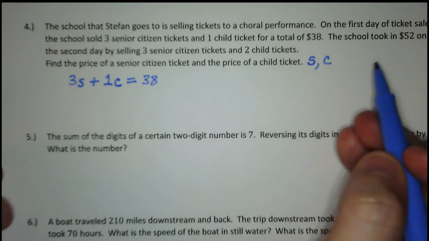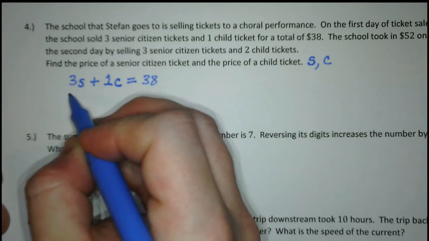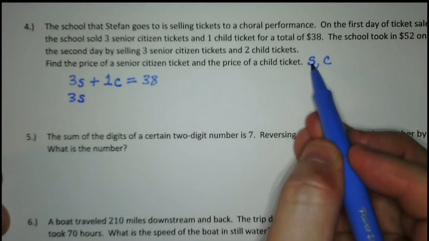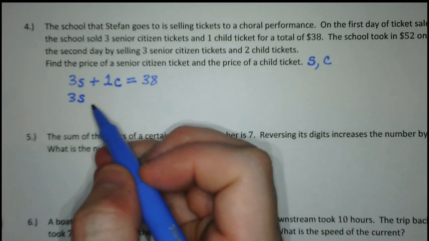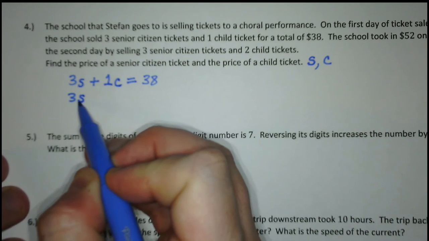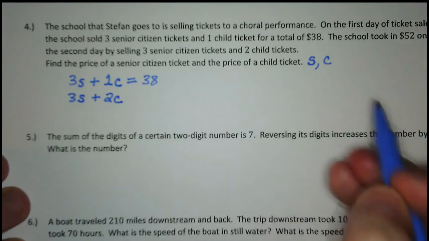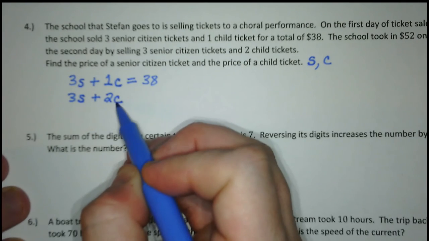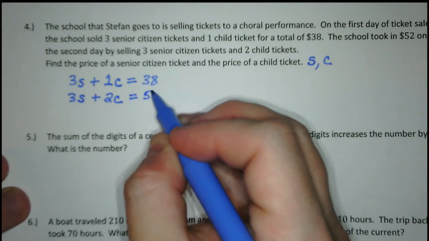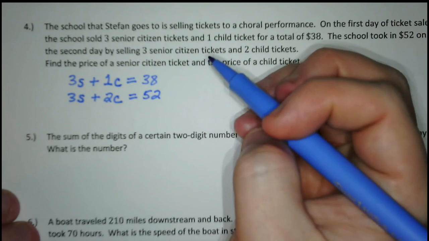And then on the second day, I can use my second day information to make another equation. Once again, 3 of these types of tickets, when you multiply to the price of each one, which we don't know right now, but I hope it makes sense to you that we're going to multiply the number of senior citizen tickets and the price of each one. And 2 child tickets, so it's 2 times C. When we add up those 2 quantities, it's supposed to equal 52. All right, there we go. Just like that, I have my system. Now I can solve by whatever method I want.